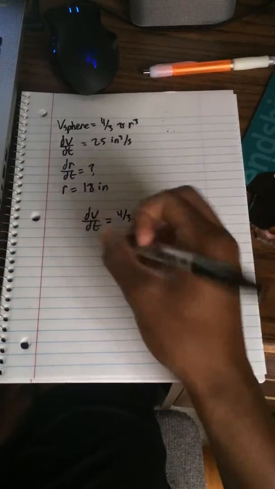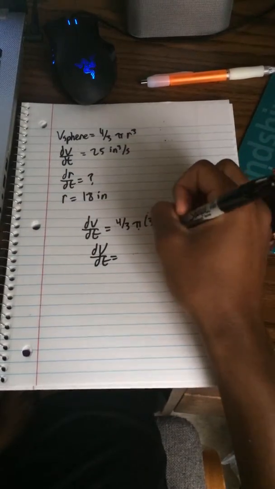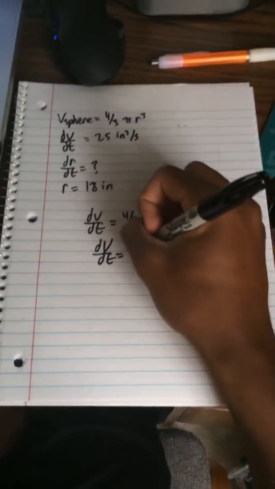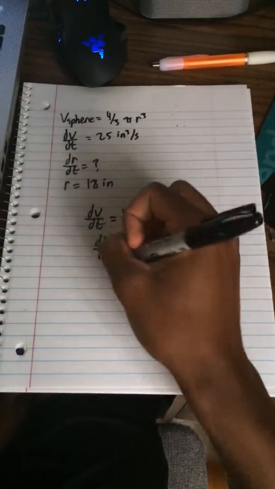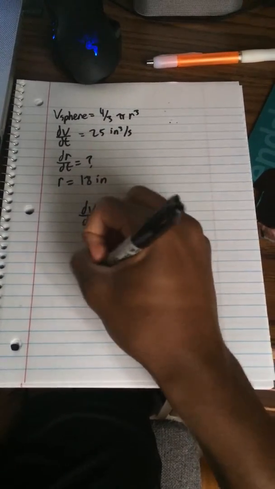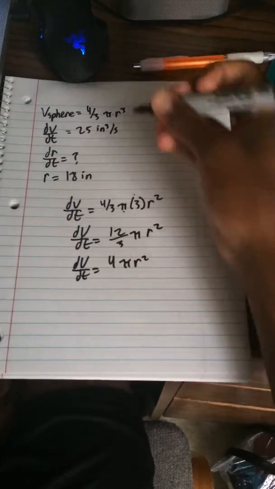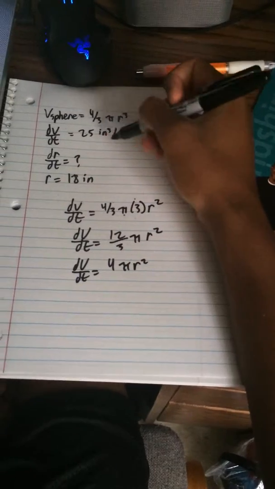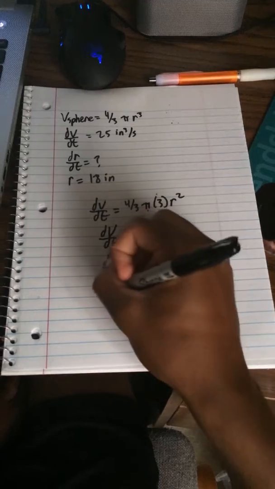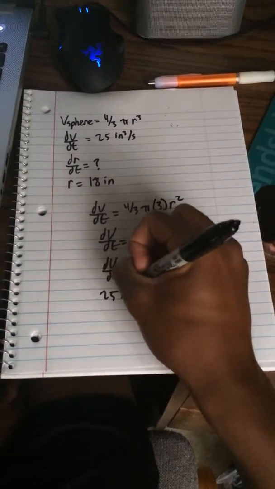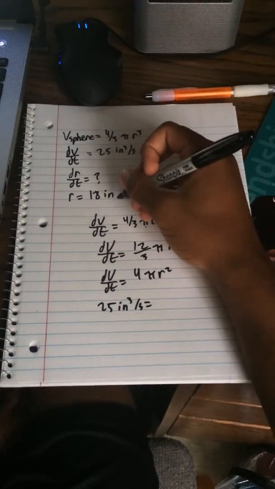Next, we're going to simplify this. So dV dt is going to equal 4 over 3 pi r squared times 3, or dV dt equals 4 pi r squared. Now we know that dV dt is equal to 25 inches cubed per second, so we can just plug that in now. And we can also plug in that we know our radius is 18 inches.